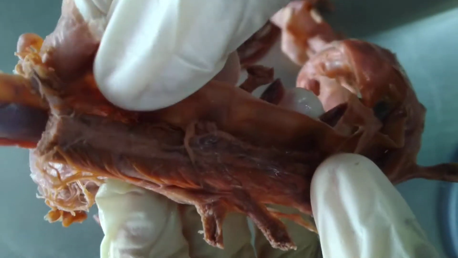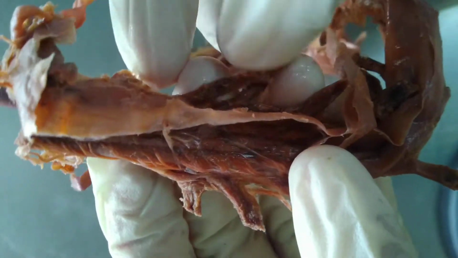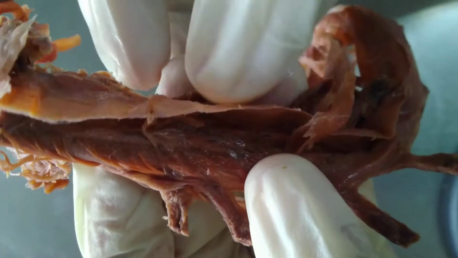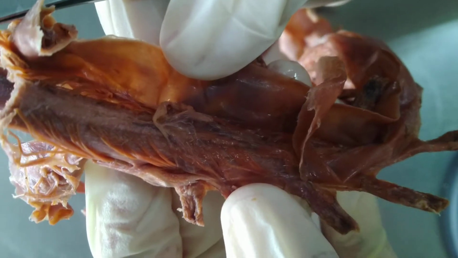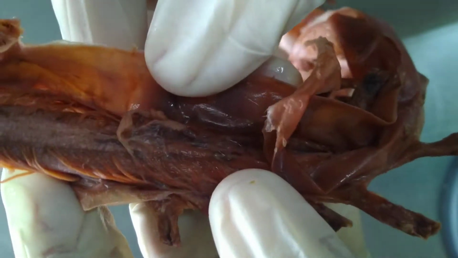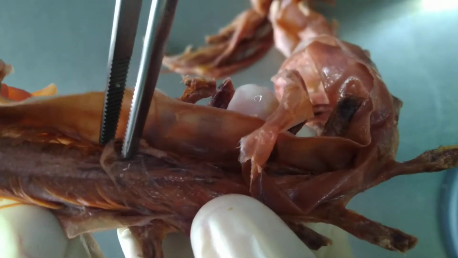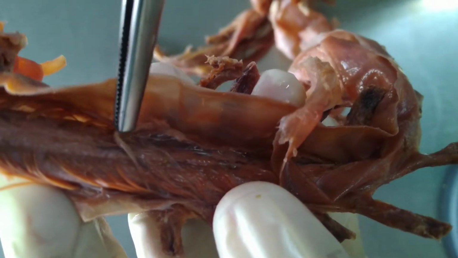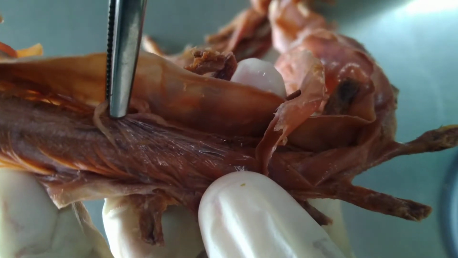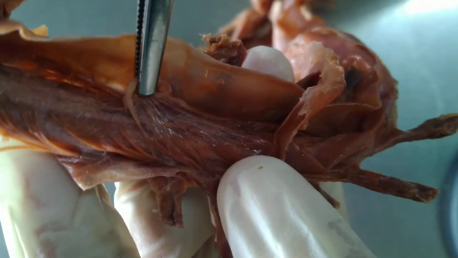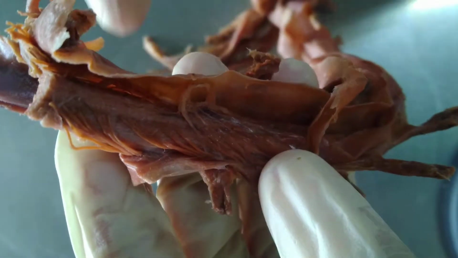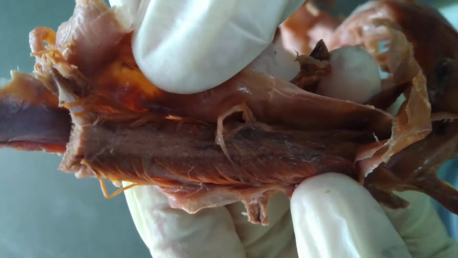In surgical patients, anesthetics can be injected outside of the dura. That is called epidural anesthesia or epidural block. And then we can also inject anesthetics or drugs in the subarachnoid space, the subarachnoid block.